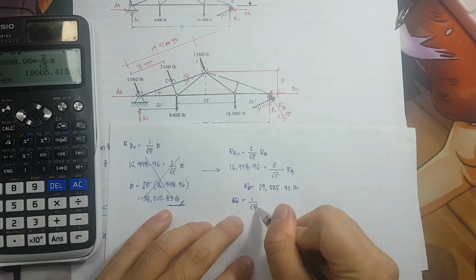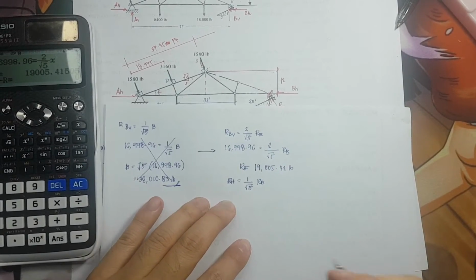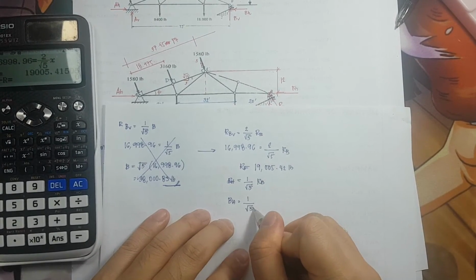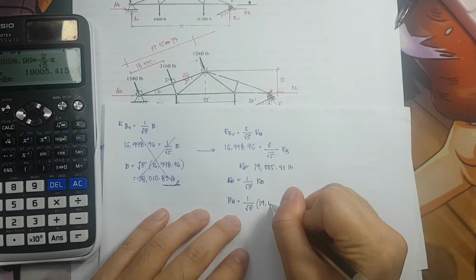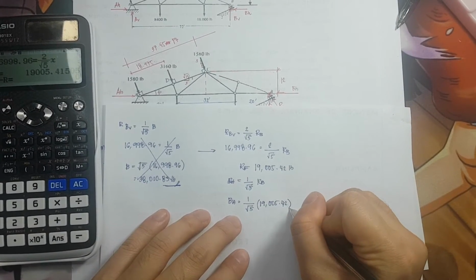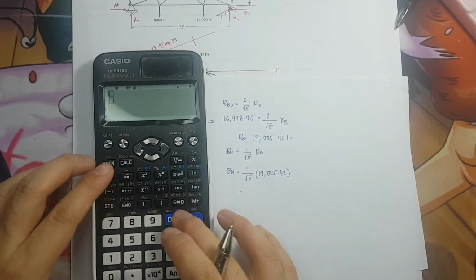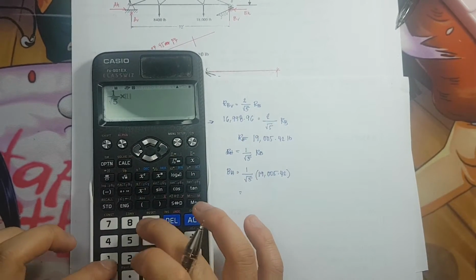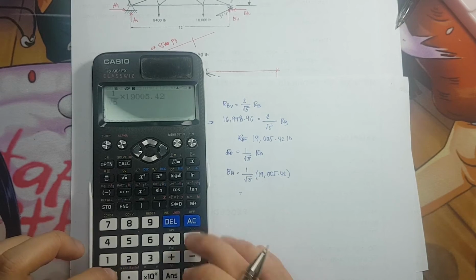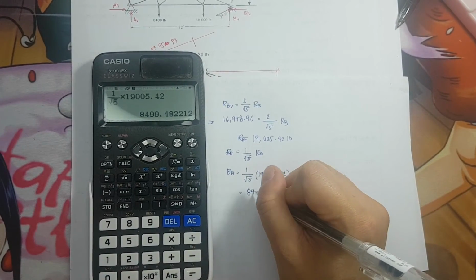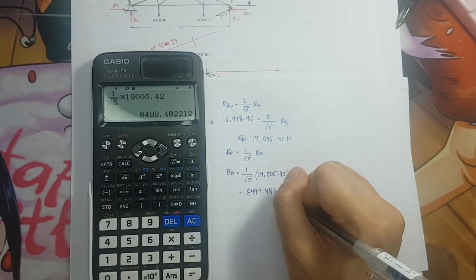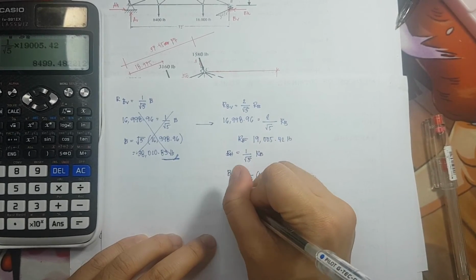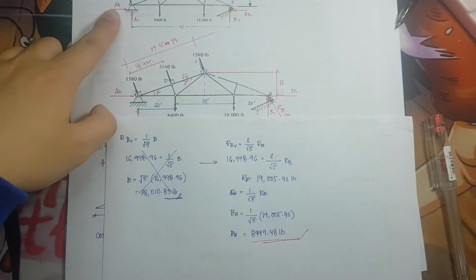BH is equivalent to the horizontal component of the slope, which is 1 over the square root of 5 times RB. So B horizontal is equivalent to 1 over the square root of 5 times 19,005.42. And that is equivalent to 8,499.48 pounds, and that is B horizontal.